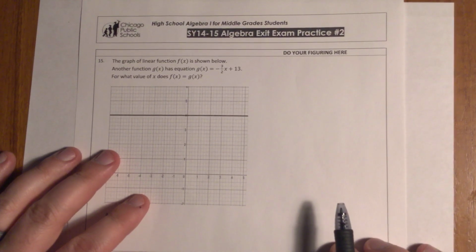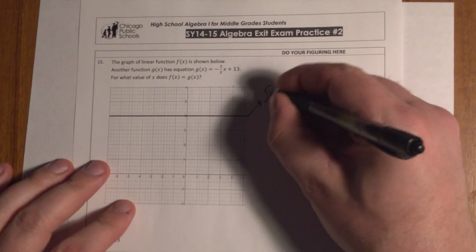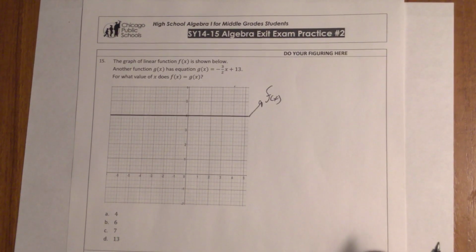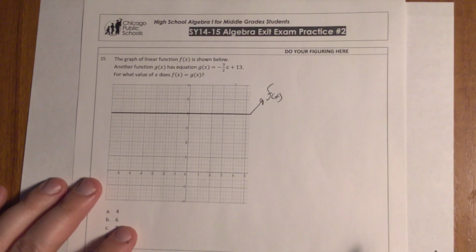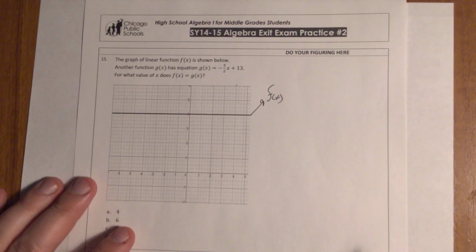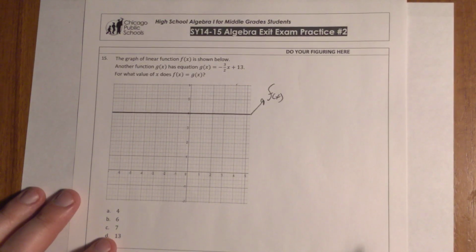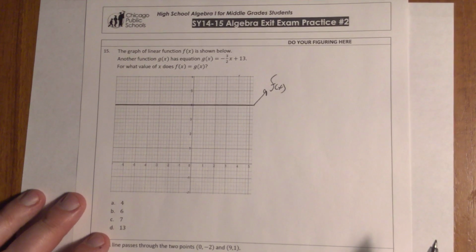All right, next question. The graph of linear function f of x is shown below. So okay, there's f of x. Another function g of x has the equation g of x equals -3/2 x plus 13. For what values of x does f of x equal g of x? Okay, there's a couple ways you could do this. I'm going to graph it. I'm going to use the calculator first because I think that's probably the easiest way to do it.